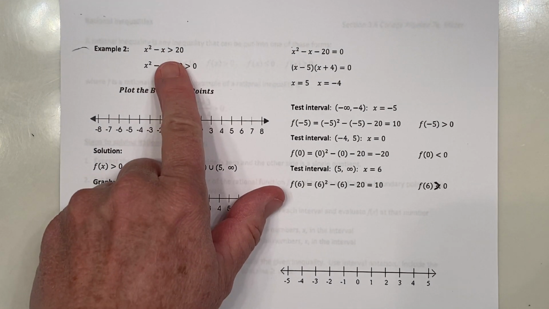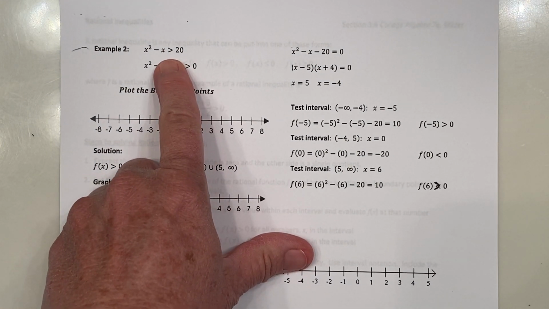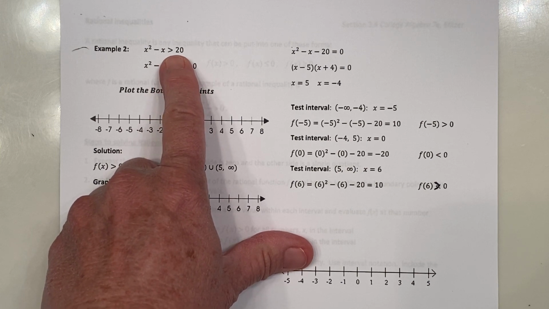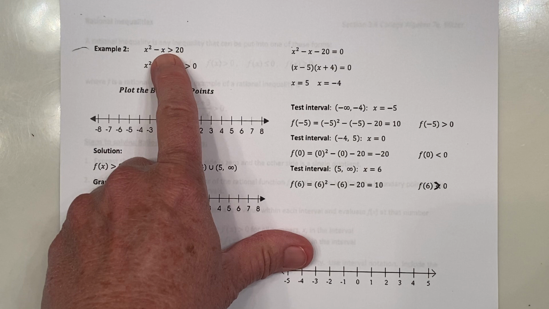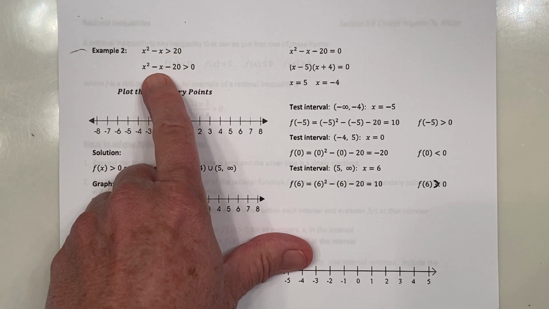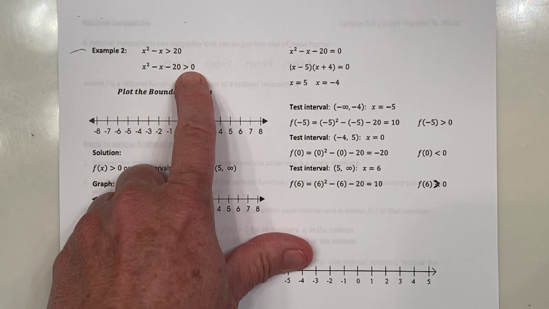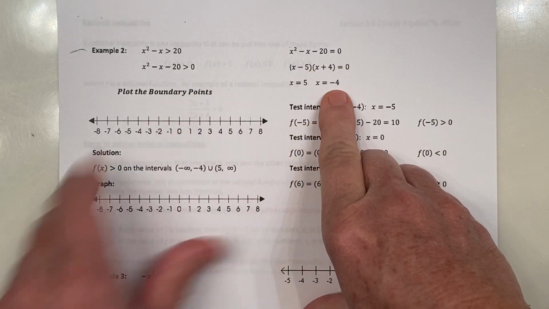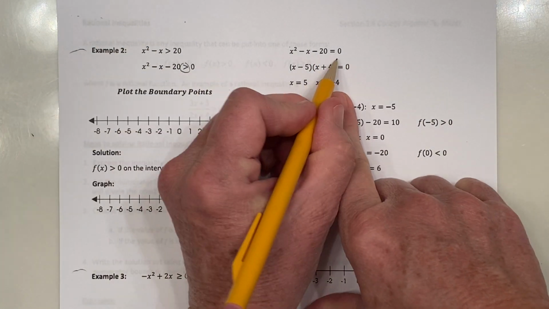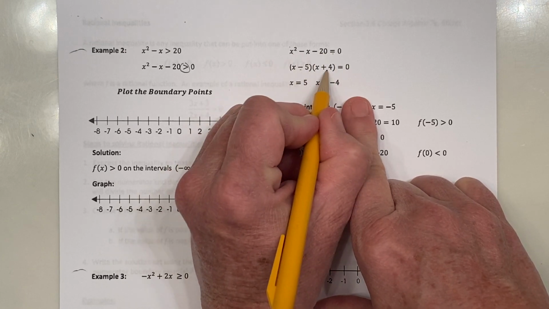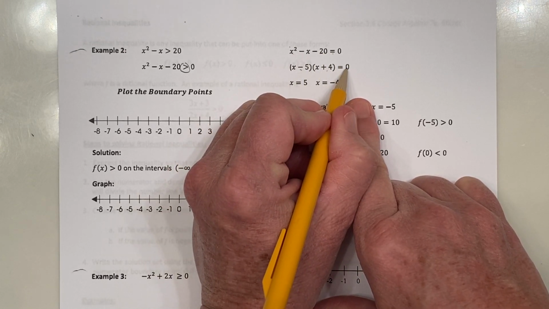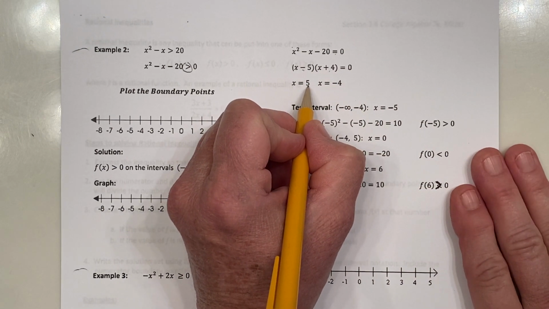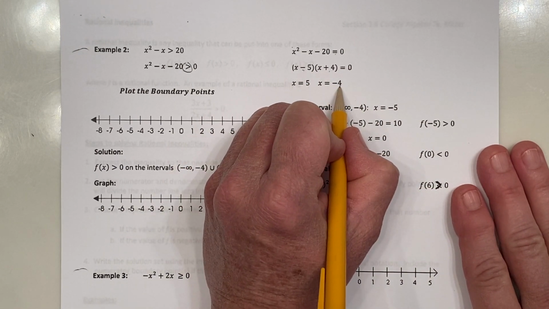All right, here's example 2. Let's solve this polynomial inequality. Well, it's not set to 0, so we're going to subtract the 20 here. So we get x squared minus x minus 20 is greater than 0. Step 1, replace the inequality symbol with equals. We'll do a factor sum chart. Set each of these factors equal to 0. So we get the solutions, or the boundary points, of positive 5 and negative 4.